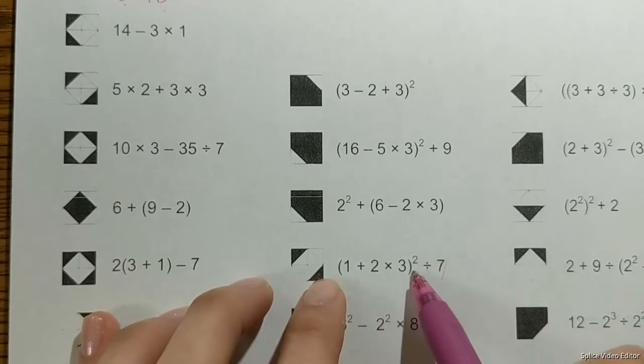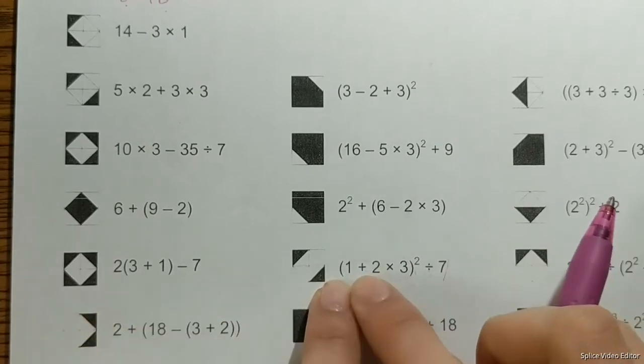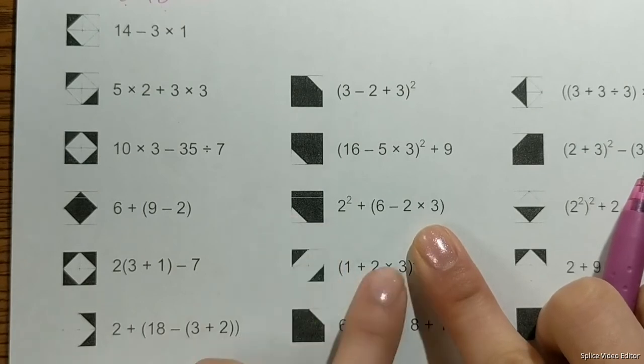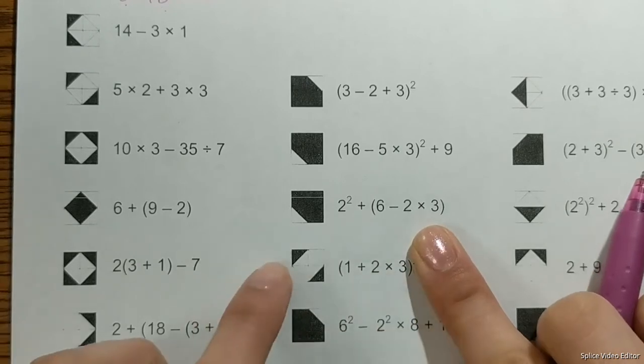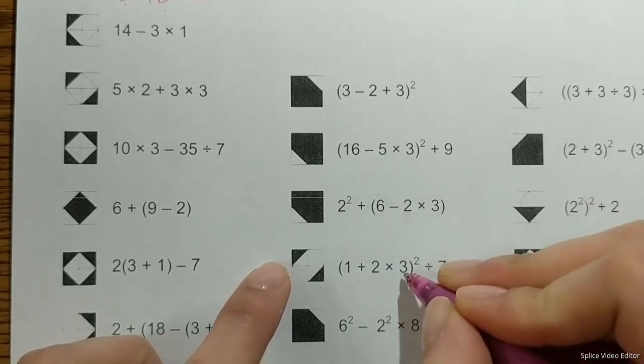So we have parentheses first, so let's look at what's in the parentheses. So within the parentheses, you can ignore everything else for right now. So within the parentheses, you have addition and multiplication. So you're going to have to start with multiplication. Okay, so let's just solve this one together real quick. So we have 2 times 3, and that's 6.